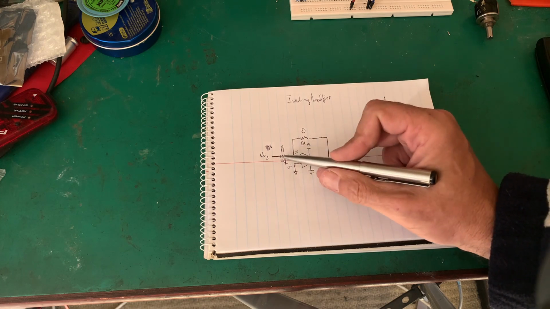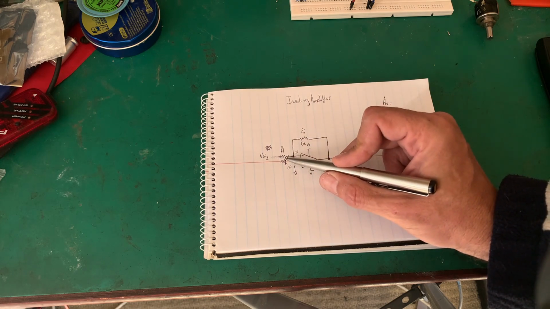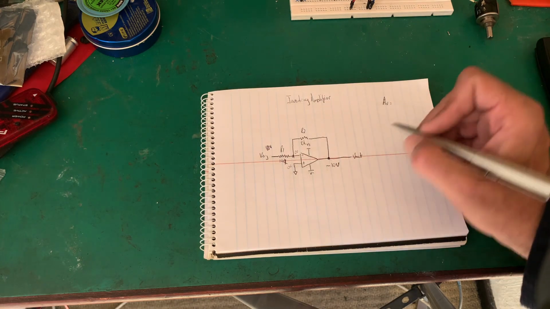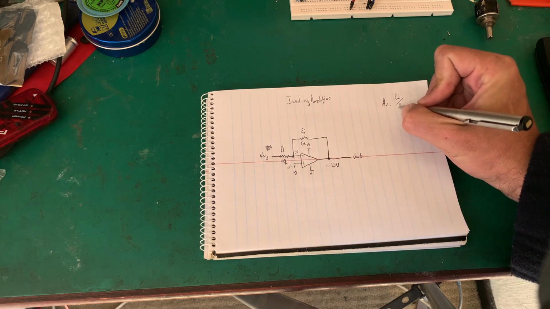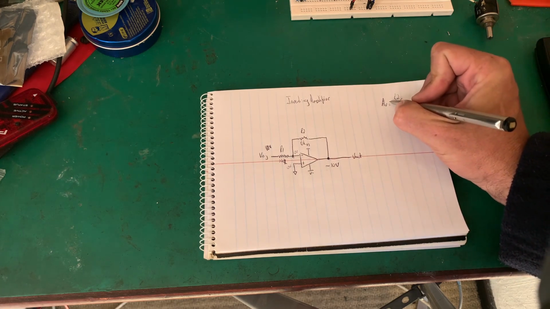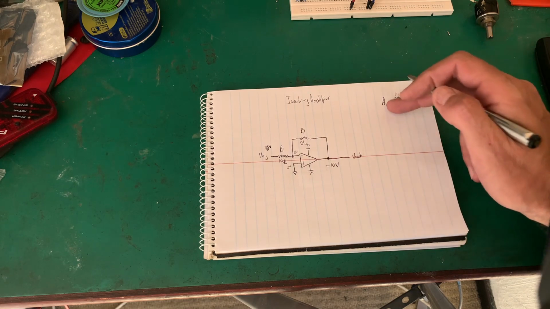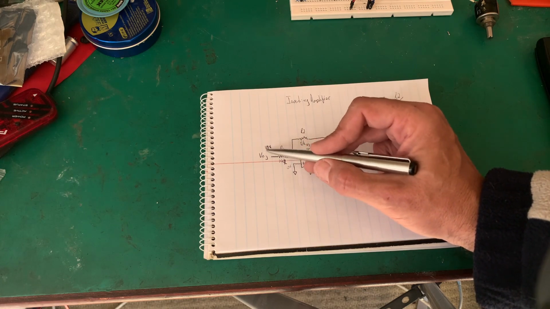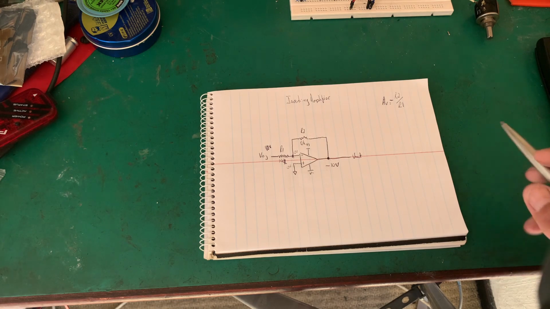And it's doing whatever it can with the ratio of those two resistors. So if we wanted to work out the gain, we could say the gain is minus R2 over R1. We're putting the minus there to denote it is opposite to whatever the input signal is.